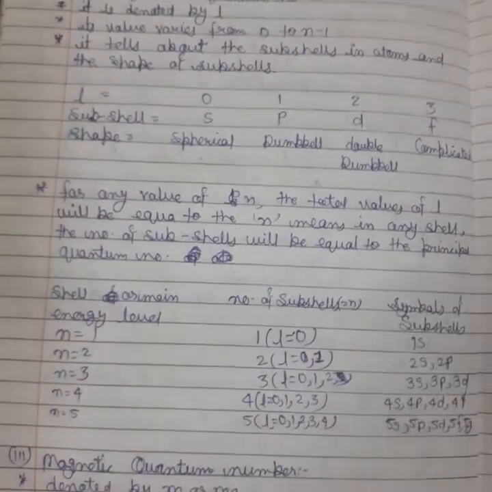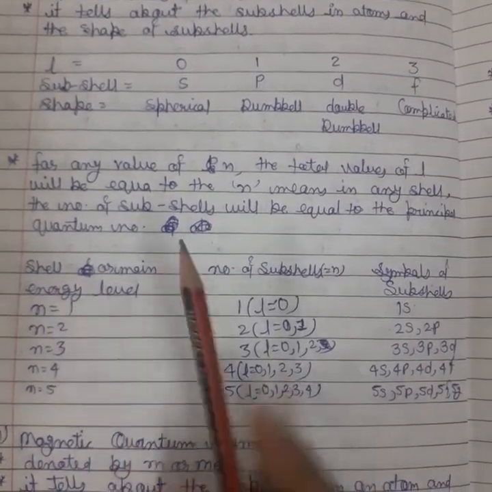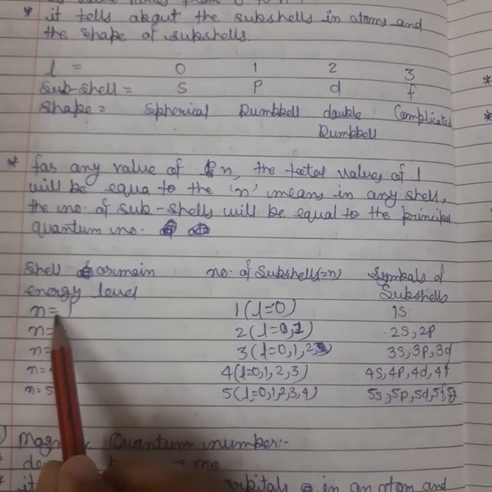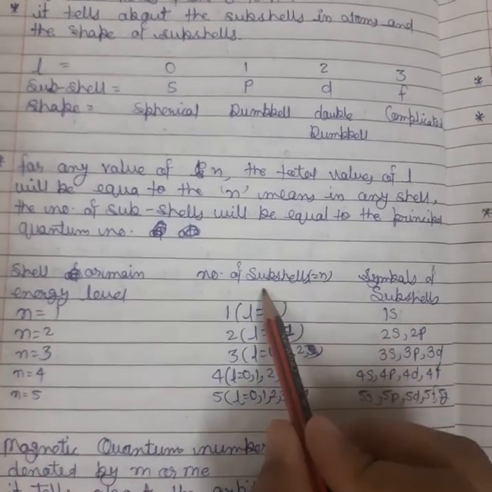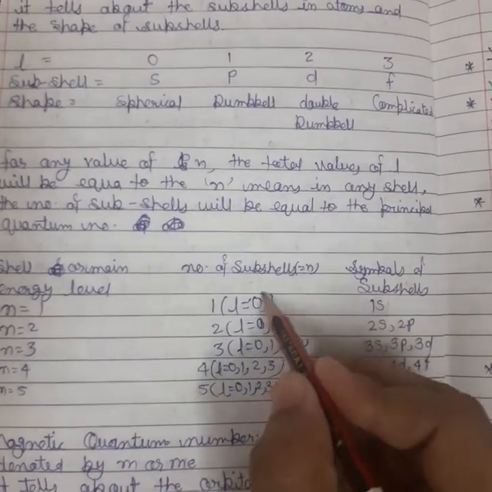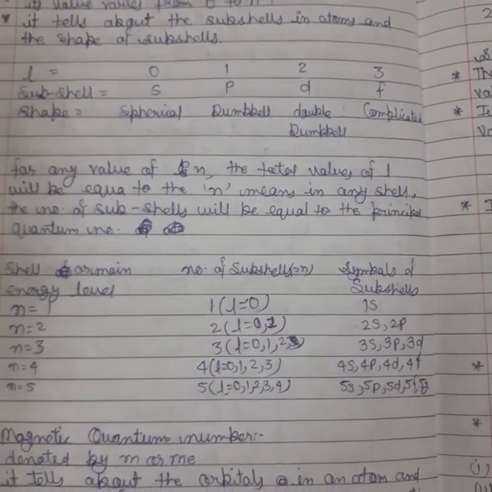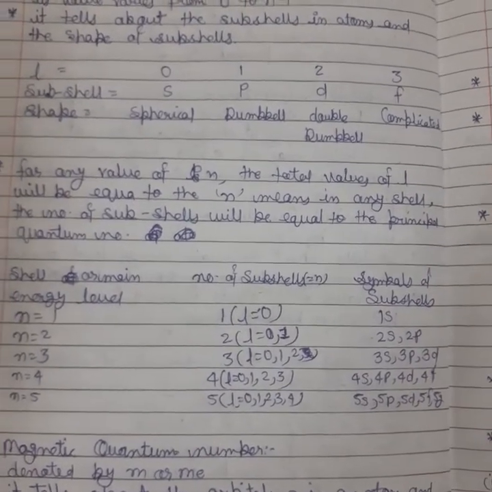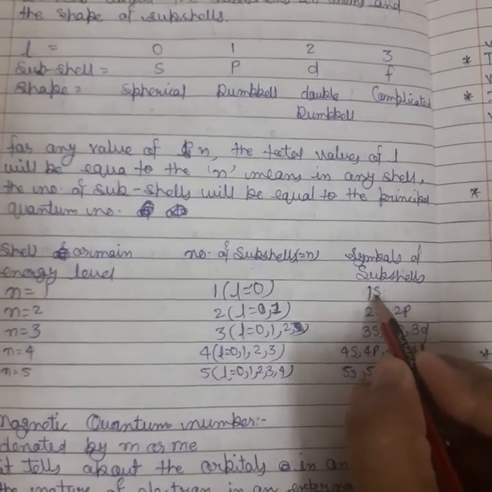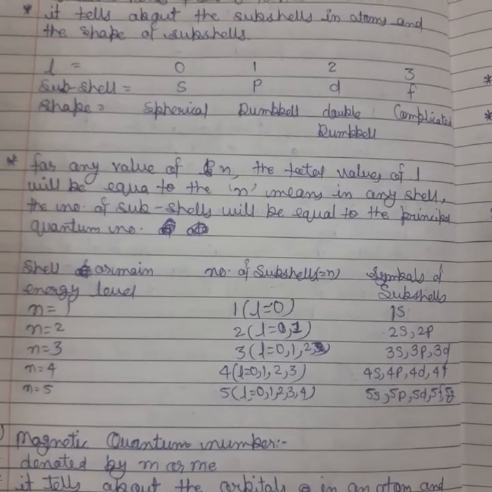Here we can understand it from the following index. The first shell, or main energy level, has principal quantum number n equal to 1, and the number of subshells, we will talk about later what subshells are, is 1. So in the first shell there will be only one subshell, and that will be 1s, because we start from s and then progress through s, p, d and f.